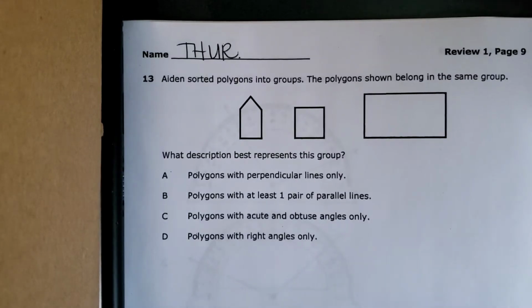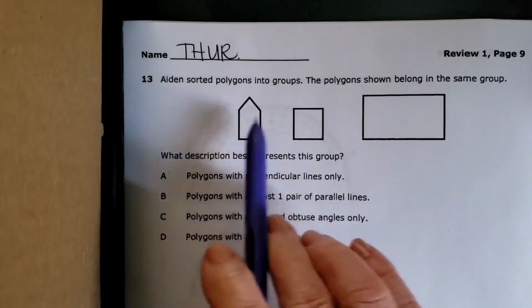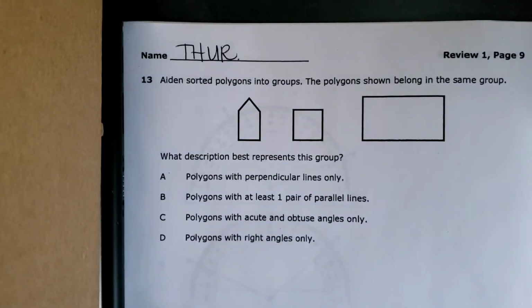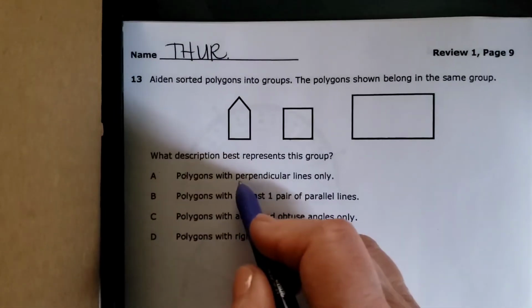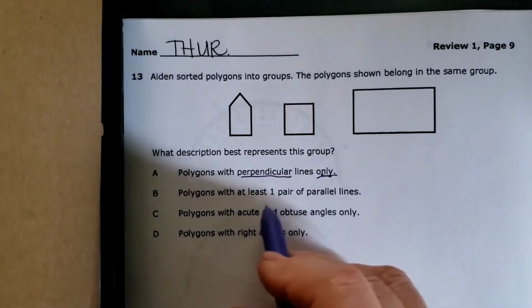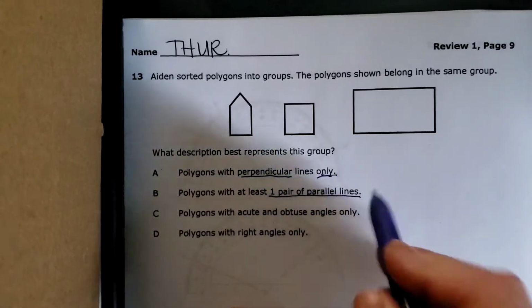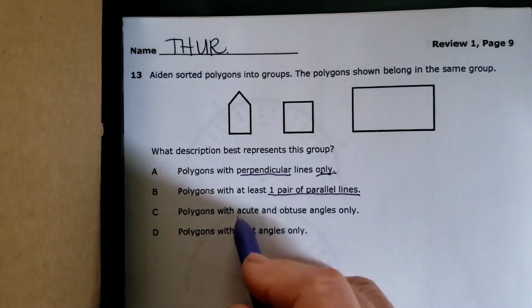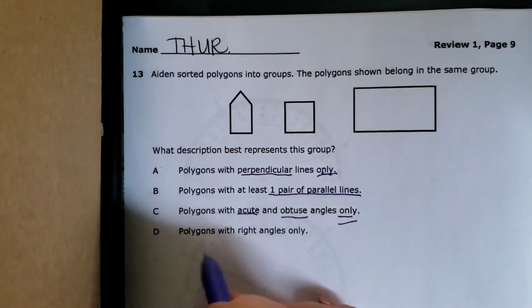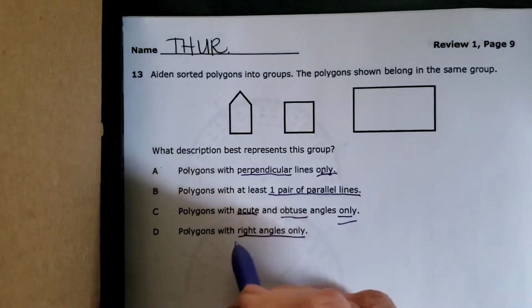All right, let's start with number 13. It says, Aiden sorted polygons into groups. The polygons shown belong in the same group. So this one, and this one are all in the same group. Which description best represents this group? So we see polygons with perpendicular lines only. At least one pair of parallel lines. Polygons with acute and obtuse angles only. And polygons with right angles only.